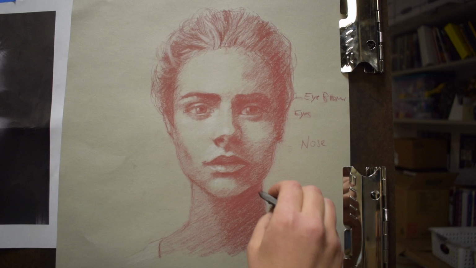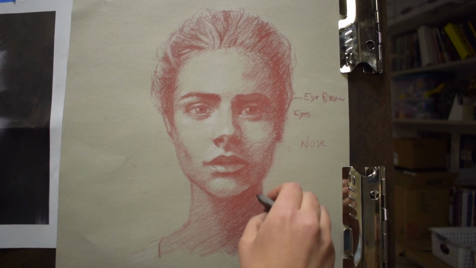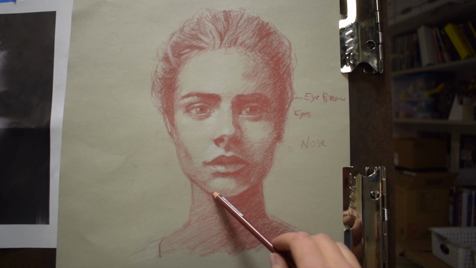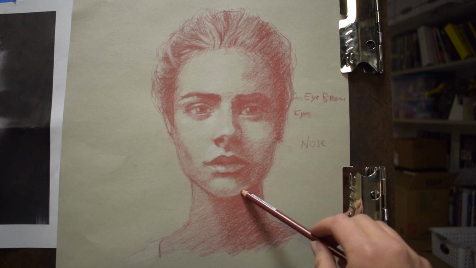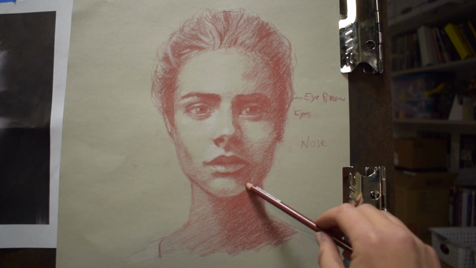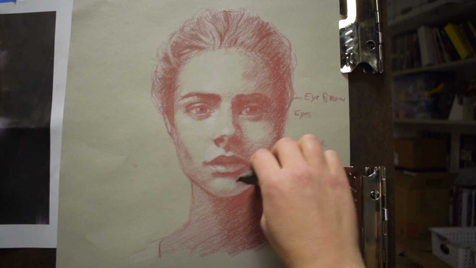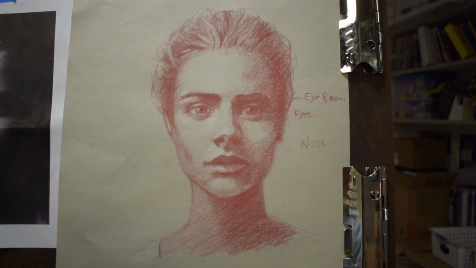The 3/4. I actually am a huge fan of 3/4. I think 3/4 is the most inviting of all the poses. And that was popularized by Da Vinci. Most paintings before then were from the front or from the profile. 3/4 was kind of innovative. Okay, and we're just going to go ahead and stop there.